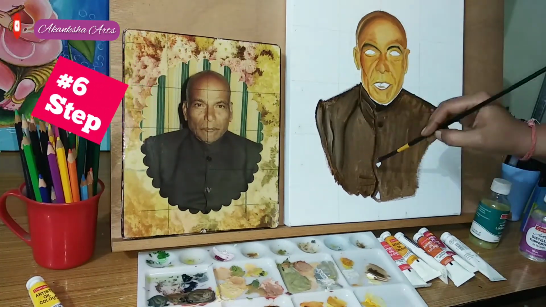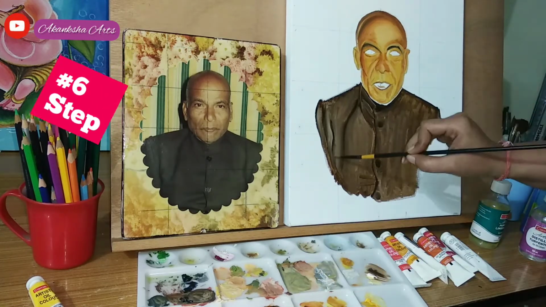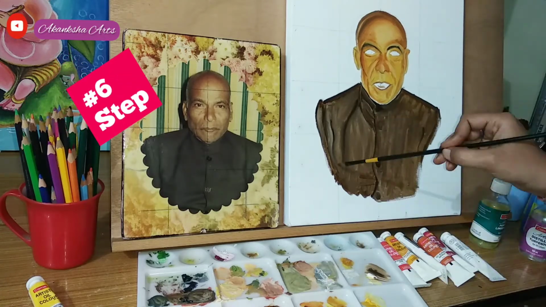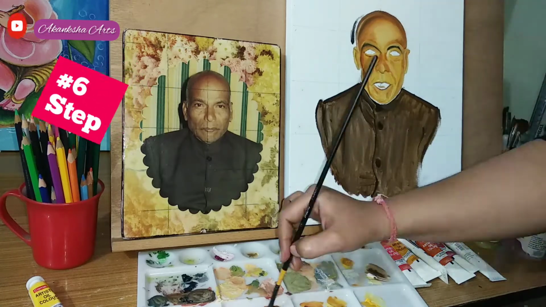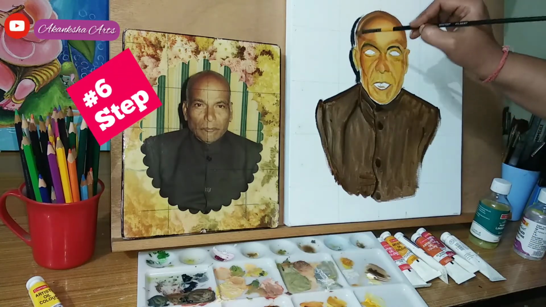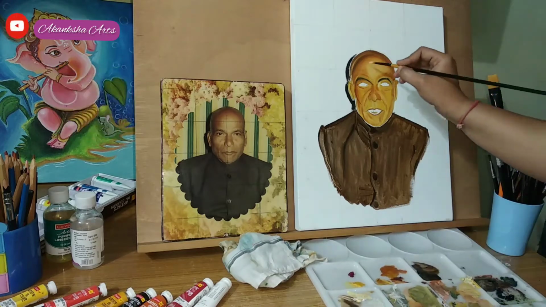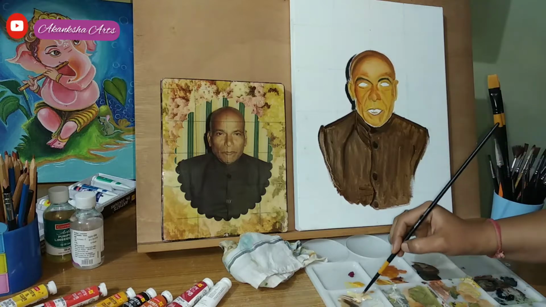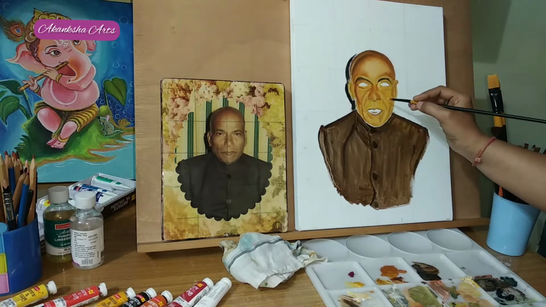Step 6. Add definition and details throughout the portrait. Now that you have your basic values blocked in, start to play with the tones and make adjustments, add darks and lights when needed, and always be thinking about ending up with a nice amount of contrast.